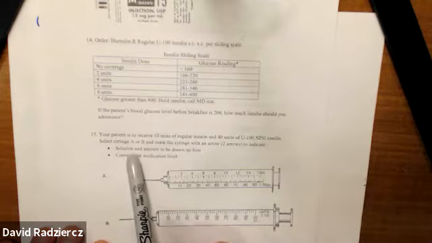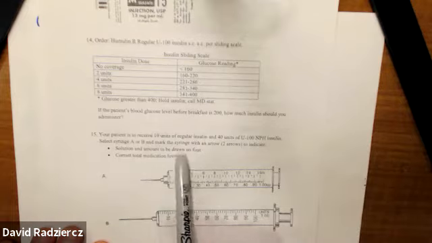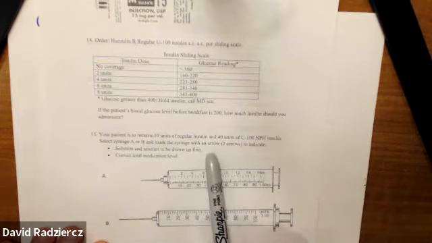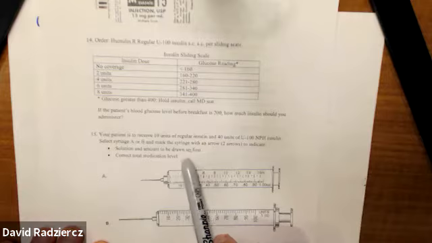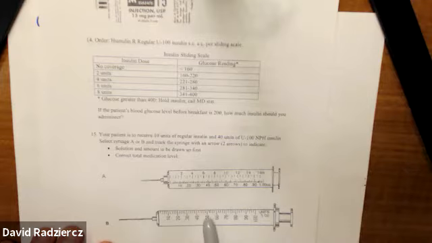I always suggest that you write the solution amount to be drawn up first. You're going to do 10 units regular insulin first. Then the correct total medication is going to be 50 units. Now, when you're marking the syringe, you want to put a mark at the total 50.